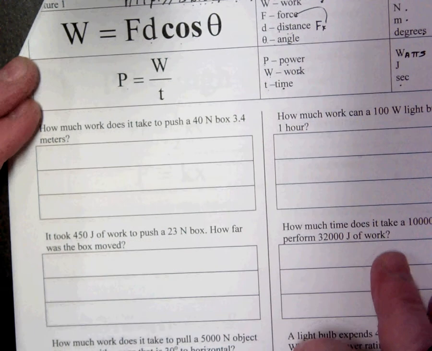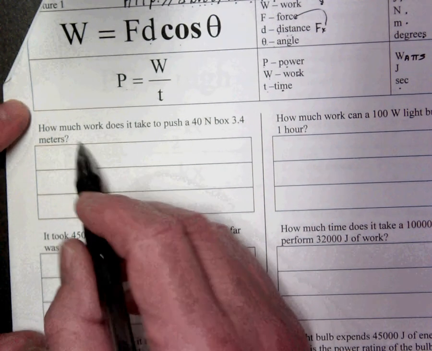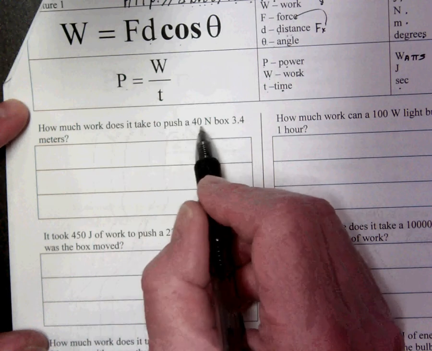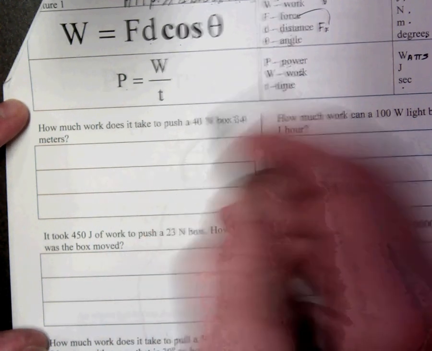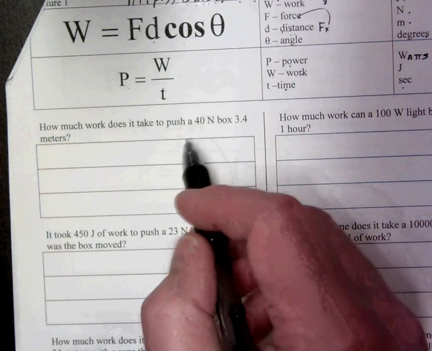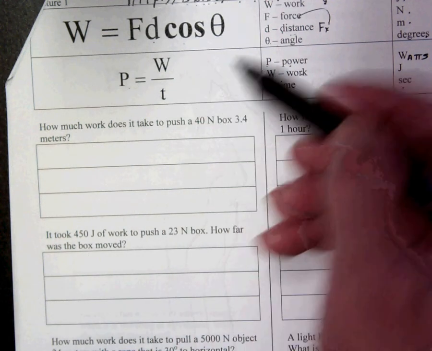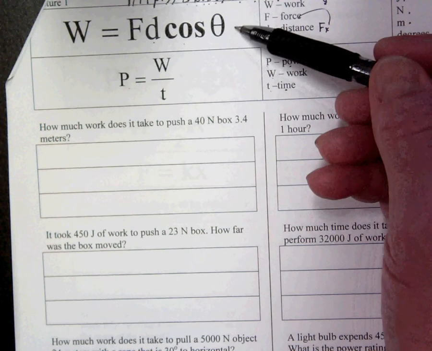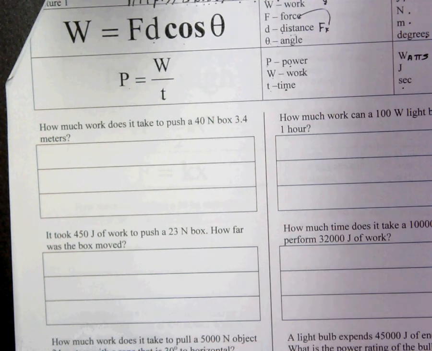So we're going to look at a few problems today. It says, how much work does it take to push a 40 newton box 3.4 meters? We're pushing it, so we're going to assume that the force needed will just overcome this. You'll notice there's no angle here, so we're still using this. Just remember from your geometry days that the cosine of 0, where you're going horizontally, is 1.